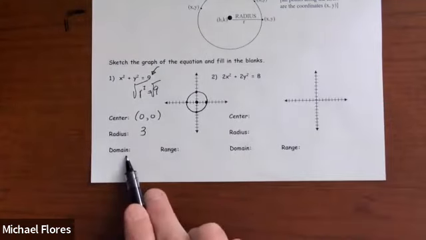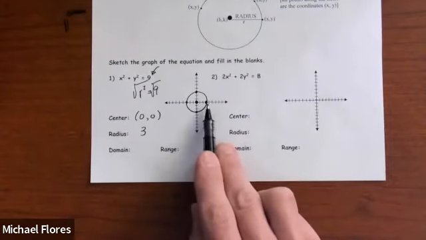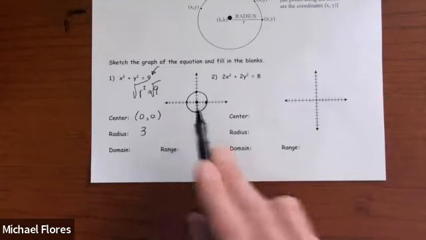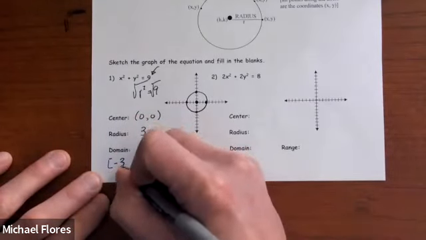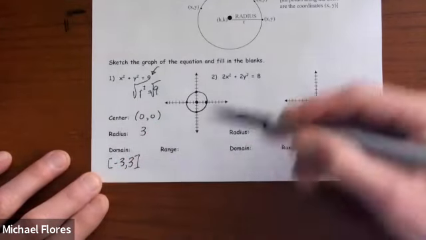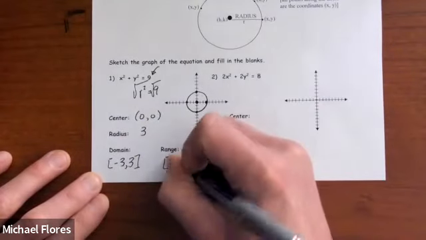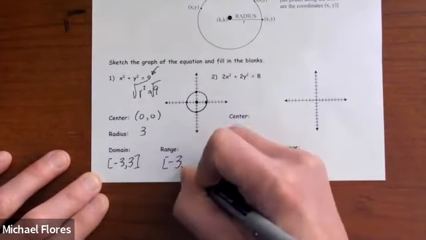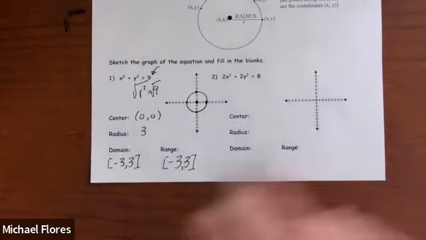Domain. Remember, domain are all values from left to right. That's one way of thinking about it. So -3 to +3. Range, those are all of the values from bottom to top. So -3, +3. And I think we have answered all the questions there for that problem.